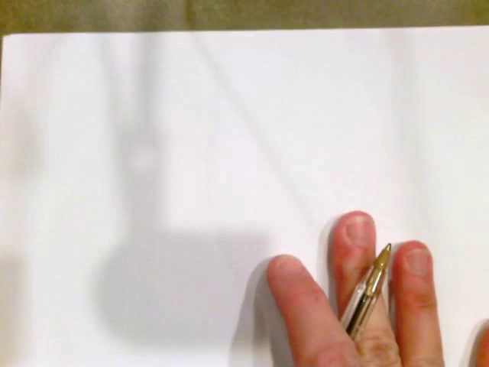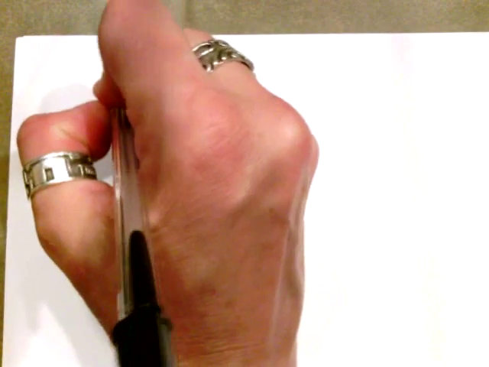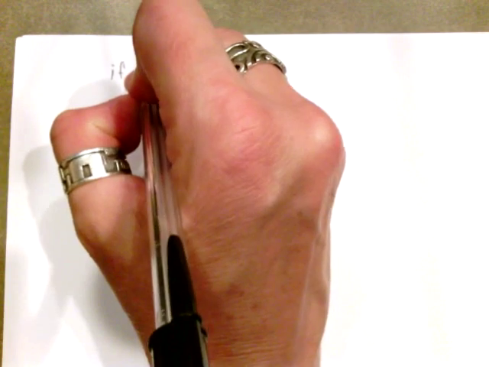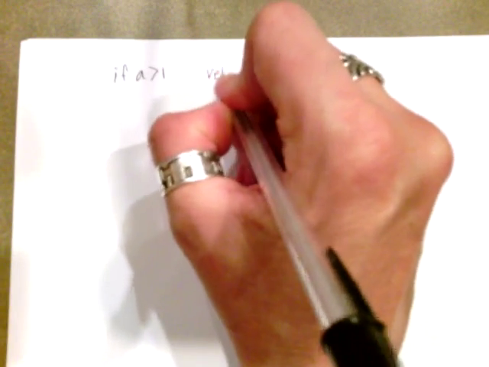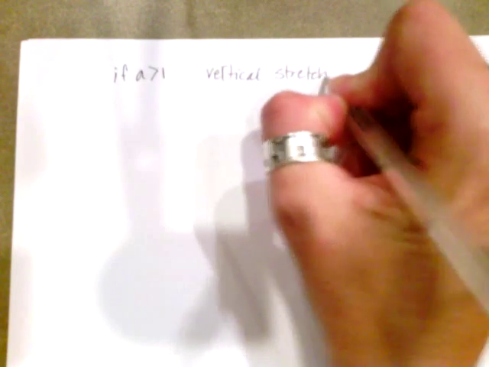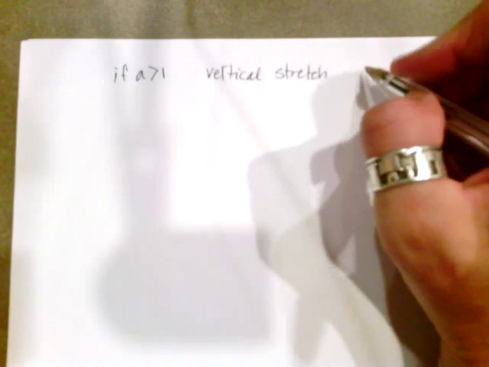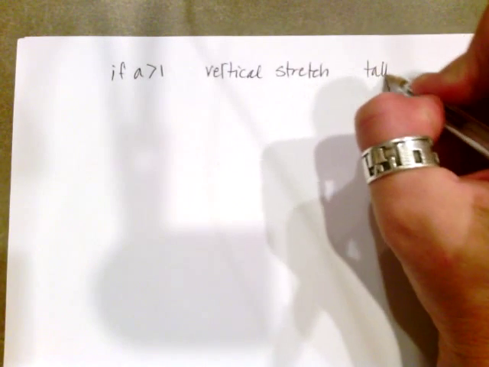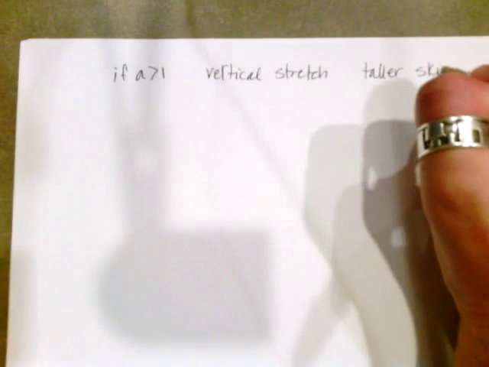Another couple of our characteristics is if a is greater than 1, that means that it is a vertical stretch, which means that the original parabola gets taller and skinnier.